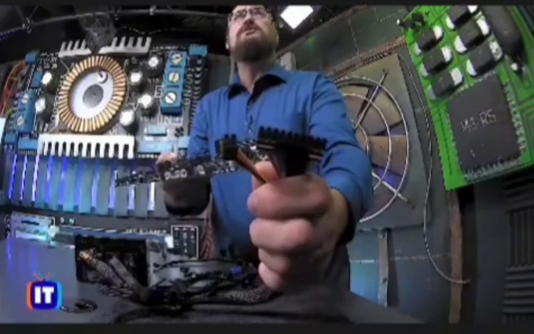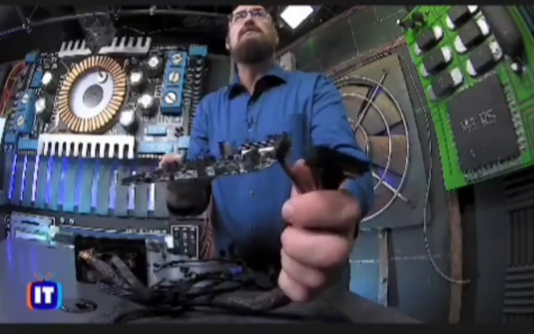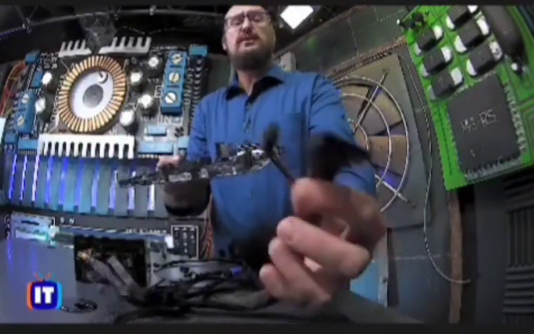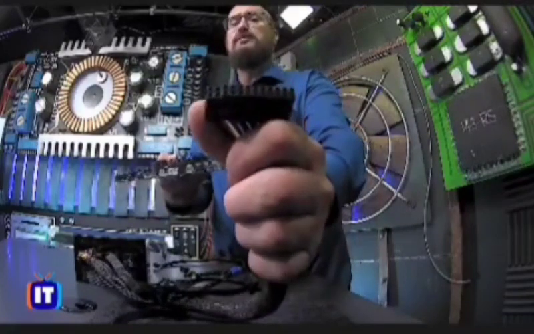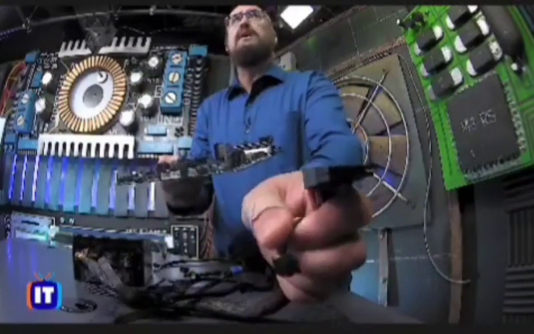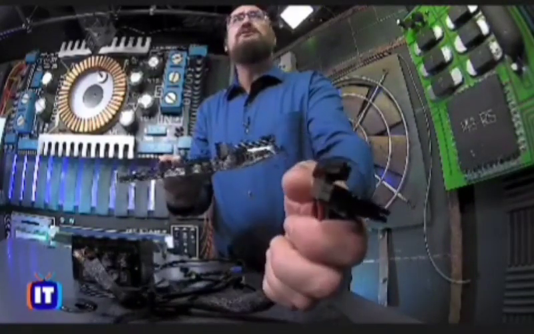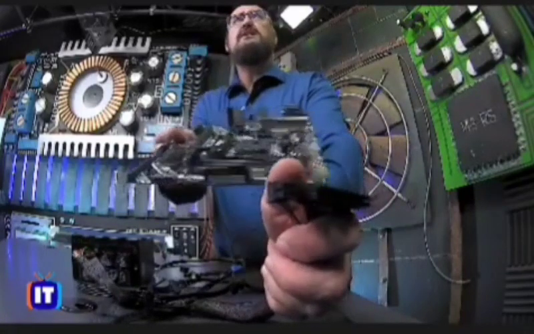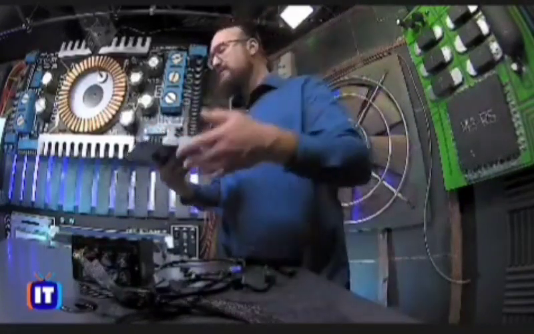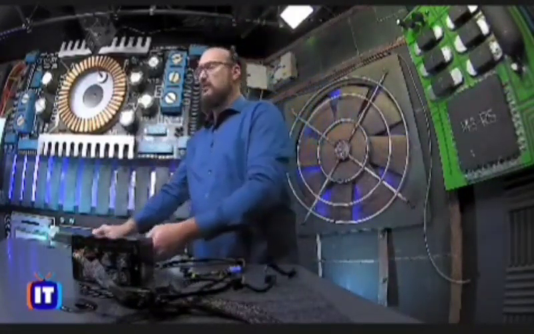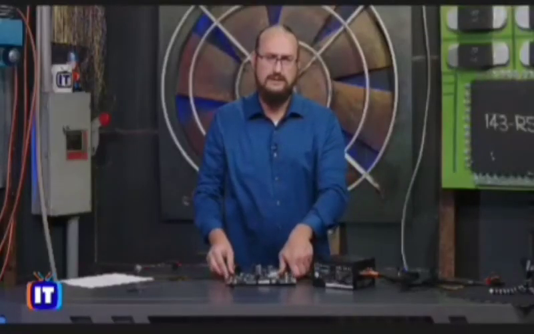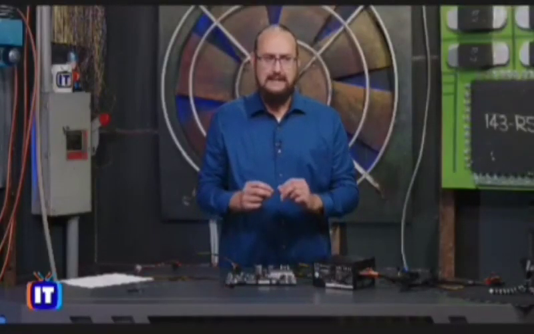Now, if you do not have a 20 plus 4, which is what this is, or a solid 24-pin connector, well, that's okay. They make these for backwards compatibility. This could be used in a 20-pin connector. We could put the extra 4-pin connector on here and make it a 24-pin connector. The other thing that you could potentially do is you could get what's known as a 20 to 24-pin adapter.